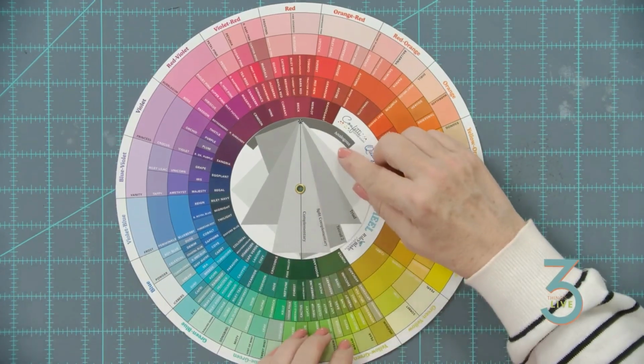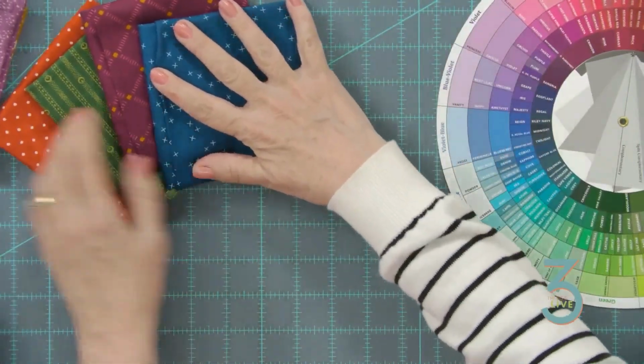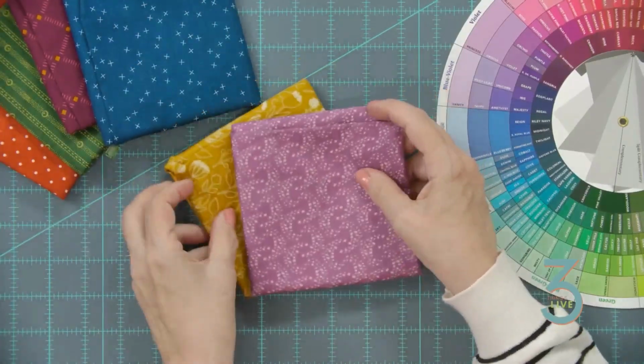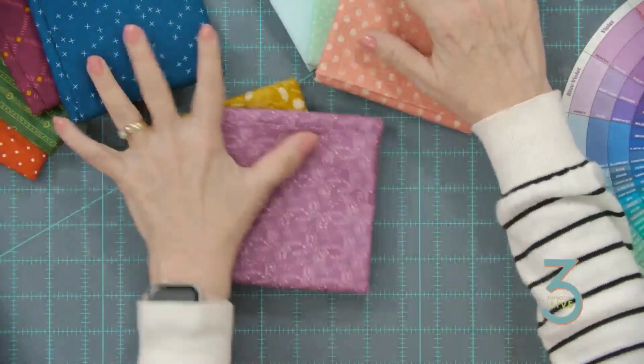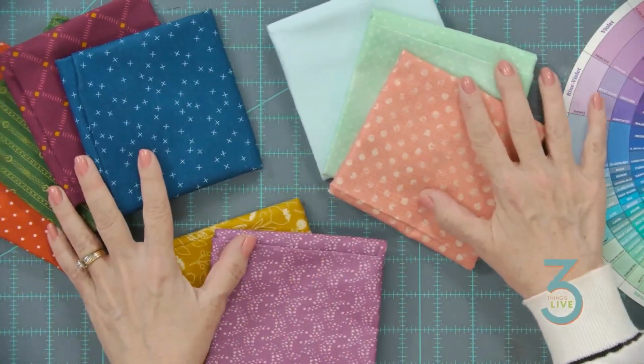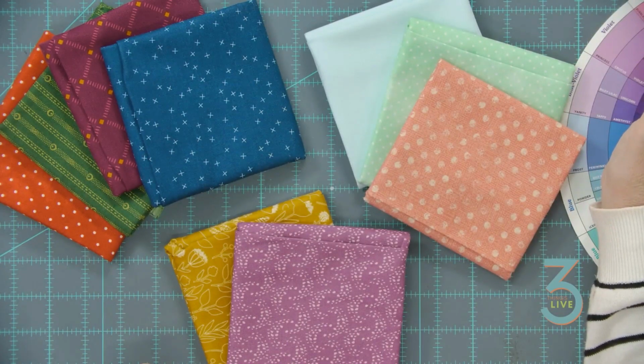So when we're talking value, we're talking either light, medium, or dark, kind of like saturation. Let me just show you real quick. So this is a dark. This one is a medium. All of these would be considered dark. And then this would be a light. So you can kind of see, in here we've got dark, medium, and then you've got lights. You can see the difference. So when you're talking value, that's what you're talking about. I love that.